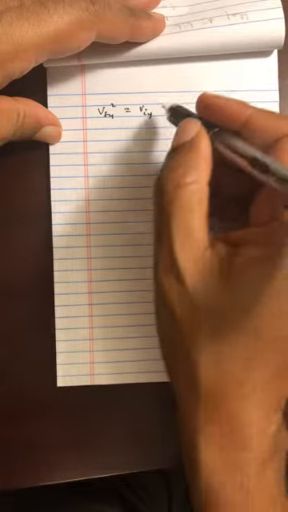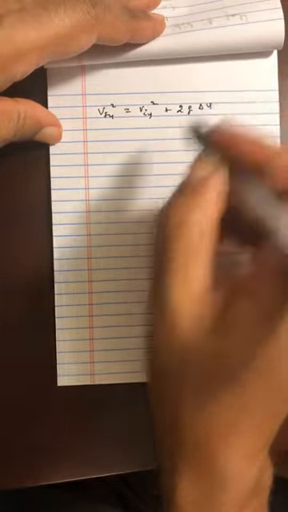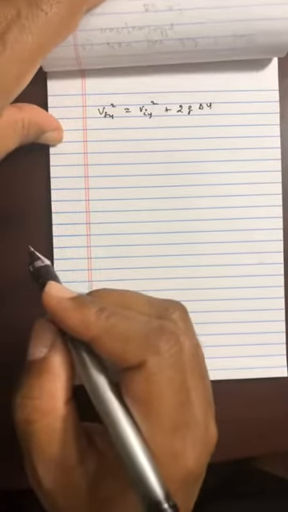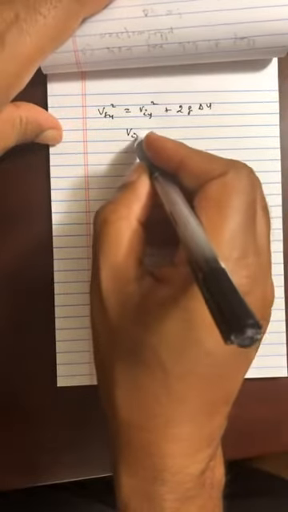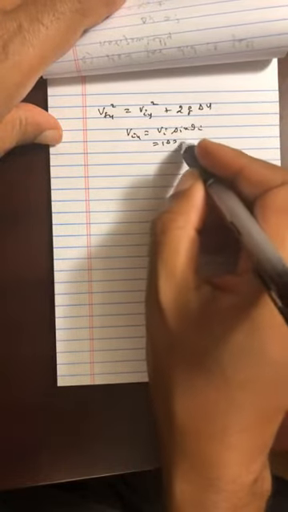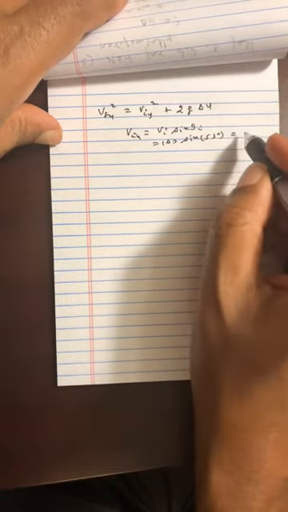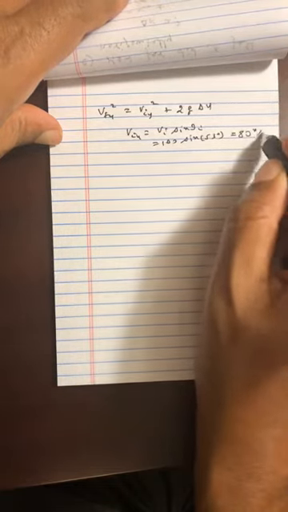I think we can use the following formula: vfy squared equals viy squared plus 2g delta y. We know viy because viy is vi times the sine of theta i, that is 100 times the sine of 53 degrees, which turns out to be 80 meters per second.